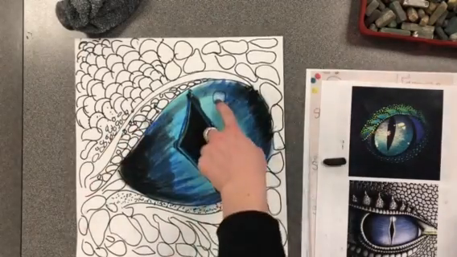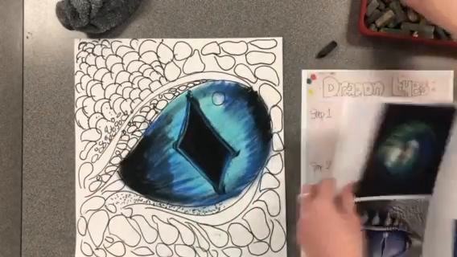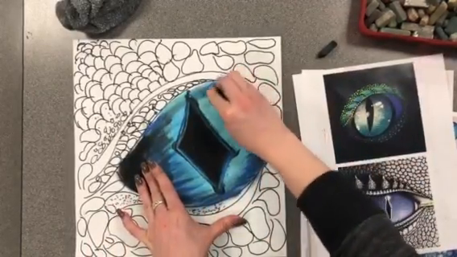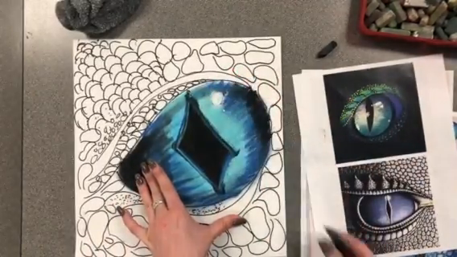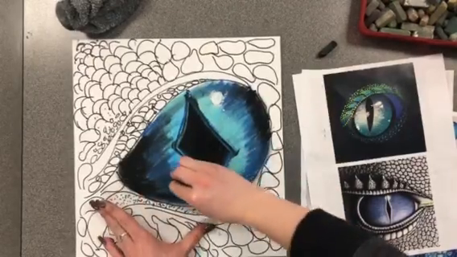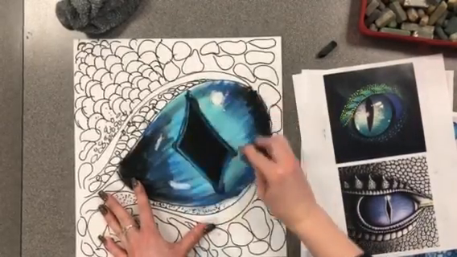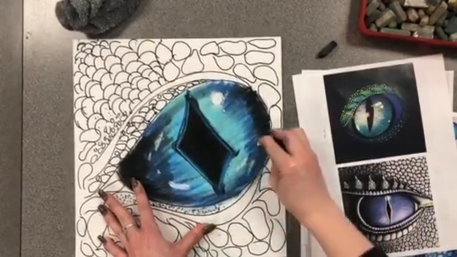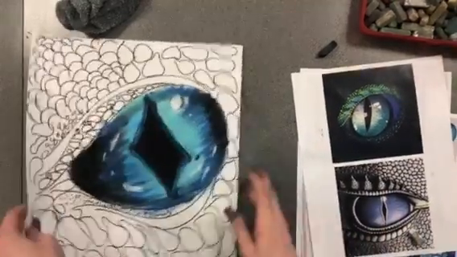Okay, and then this little part right here, this is where I'm gonna make the eye look like it's a little bit shiny with these little white dots. So I'm just gonna take my white chalk and bring out that shiny dot. And I can even put a few more shiny marks around here. Just little lines or dots to make this eye look smooth and shiny. Okay, that looks pretty good.